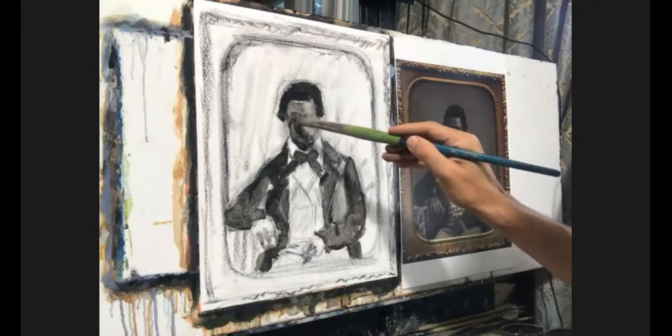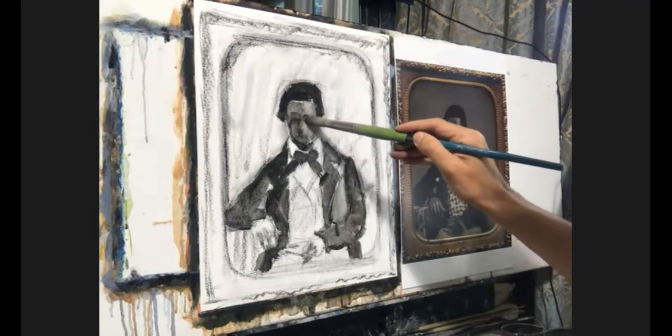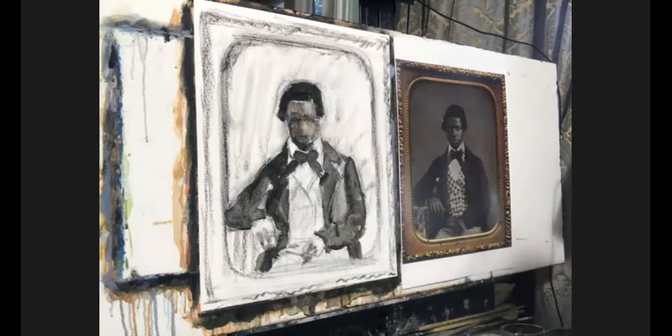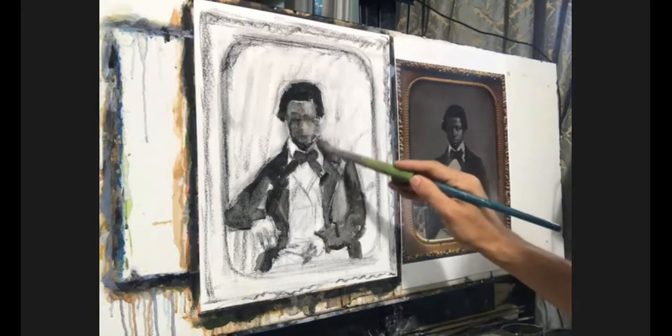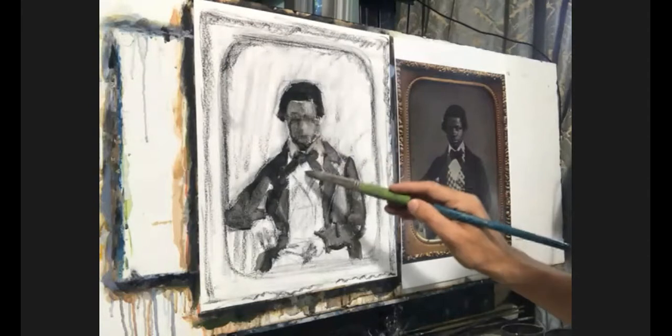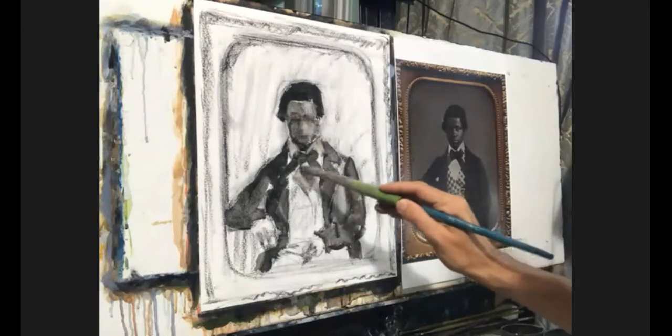Okay. I think that's okay. I think that's okay. And then this is pretty much white, but because I need some wetness here, I'm going to use just turpentine.